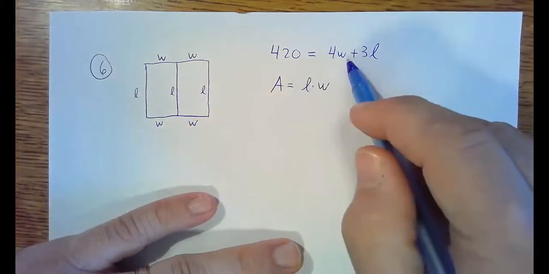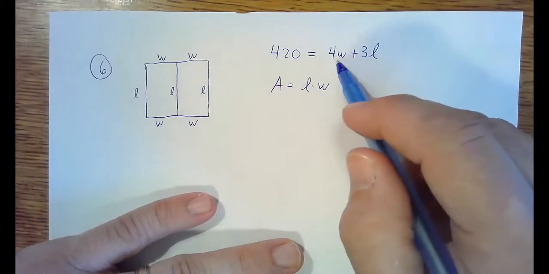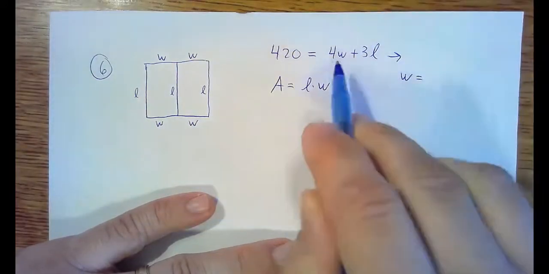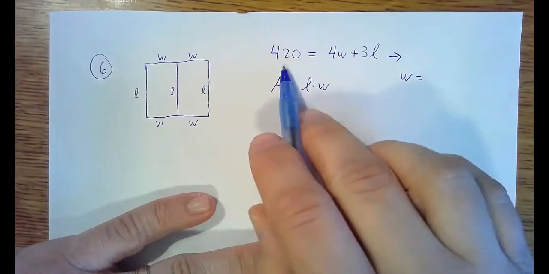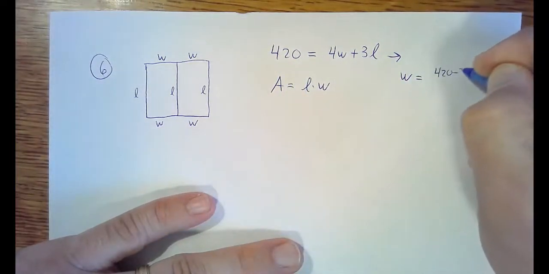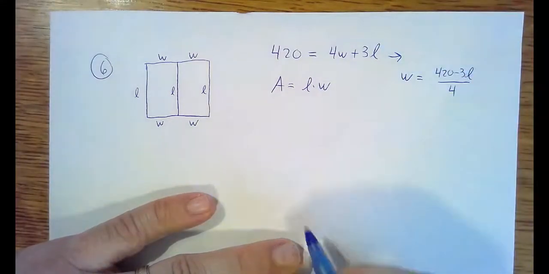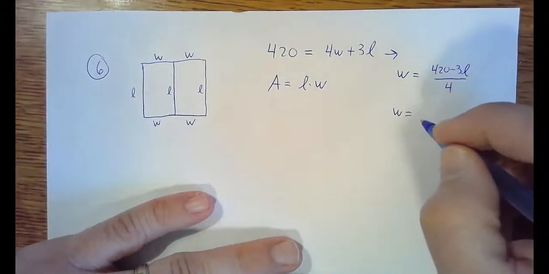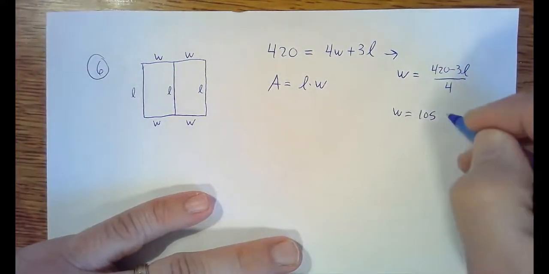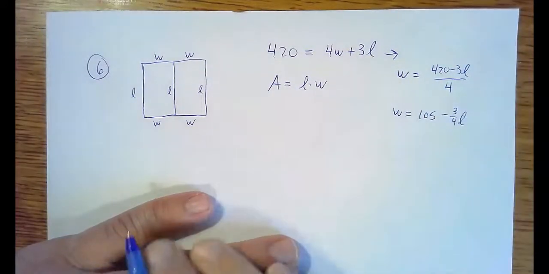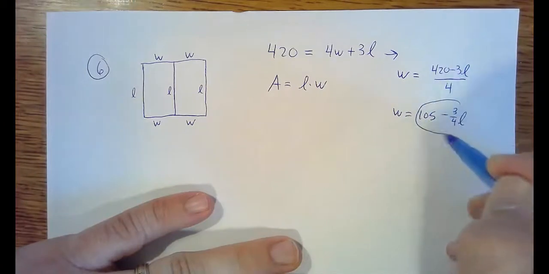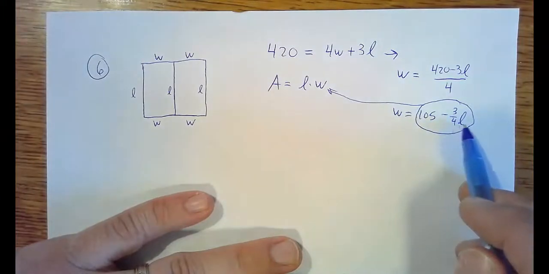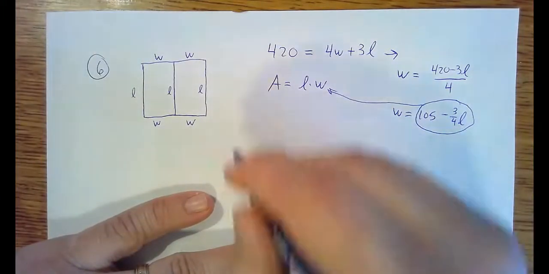So if I look at this perimeter expression and I solve for W, we see that if I subtract 3L from both sides and then divide both sides by 4, we'd get 420 minus 3L divided by 4 is W. And I can simplify this a little bit, with 420 divided by 4 being 105, and then minus 3/4 L. So from this expression, I can now use the substitution step here, and I can replace W with 105 minus 3/4 times L, times the length.